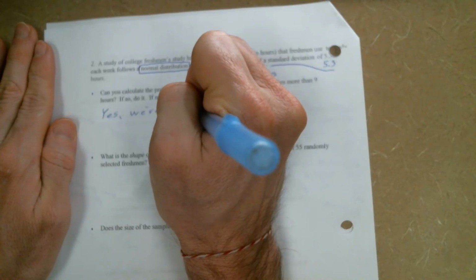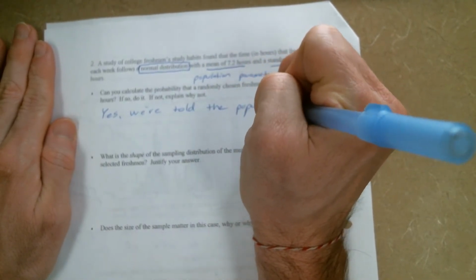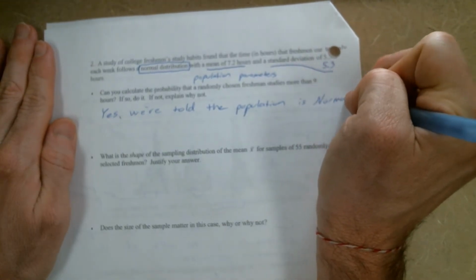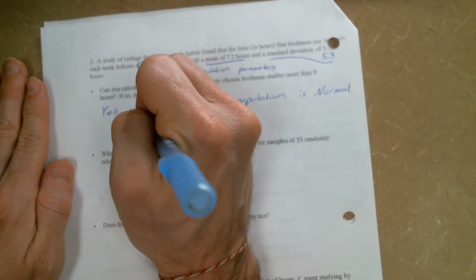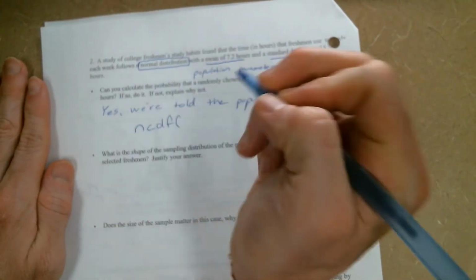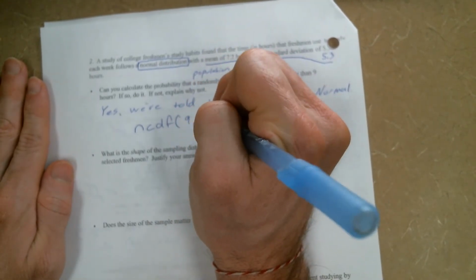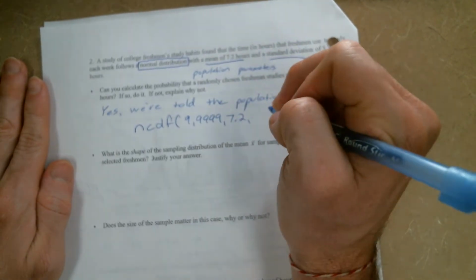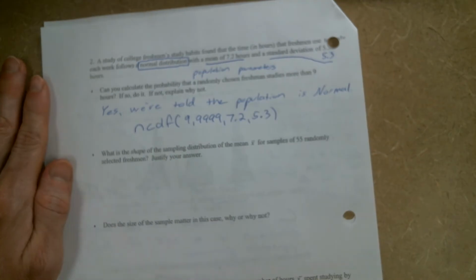We're told the population is normal. Now, in terms of actually calculating it, that's just where we use our NCDF. So we're doing an NCDF from 9 to 9999 when the mean is 7.2 and the standard deviation is 5.3.